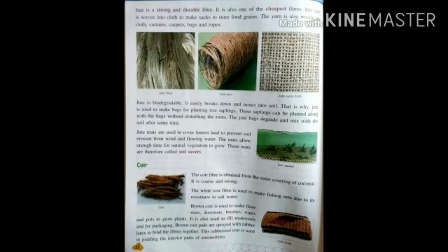Now let's study a few more properties of jute. Jute is a biodegradable fiber. Do you know the meaning of biodegradable? Yes, that which can easily decompose by itself. This is the reason it is also used to make covers or bags for planting tree saplings. You might have seen your mother sometimes purchase small plants from vendors.